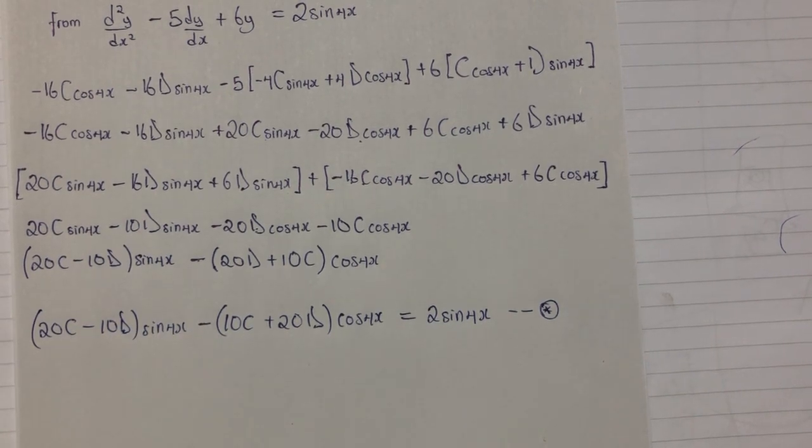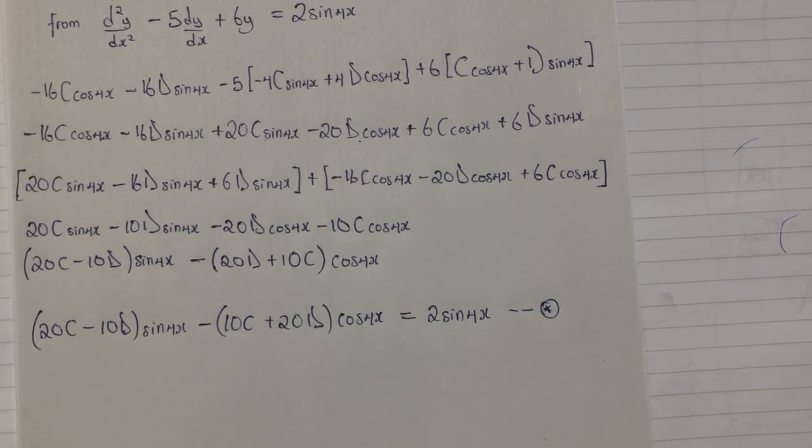Then we can solve for c and d. Then we compare minus 10c plus 20d with the right side. But when we look at the right side, we don't have anything there. So that means on the right hand side, the coefficient of the cos is 0. So minus 10c plus 20d will be equal to 0.